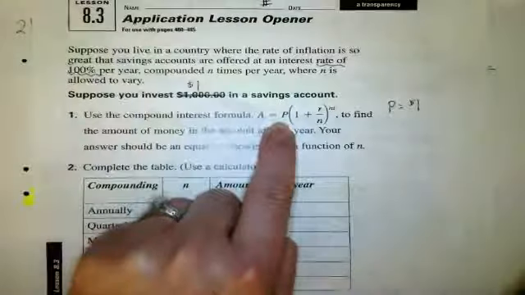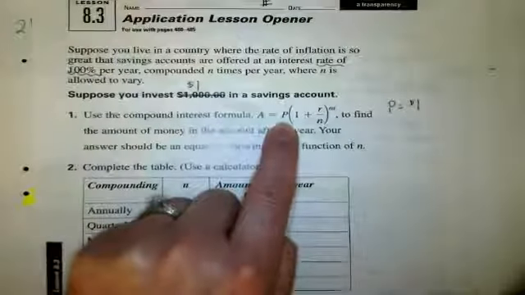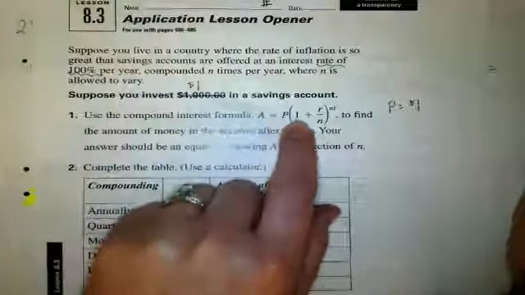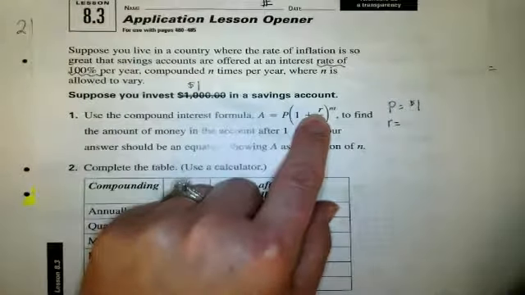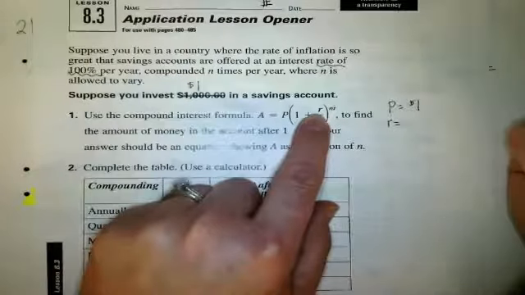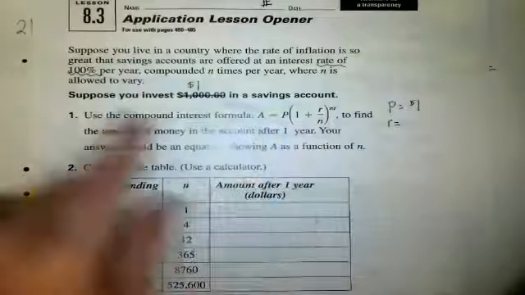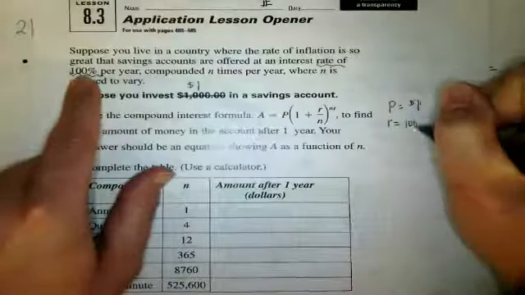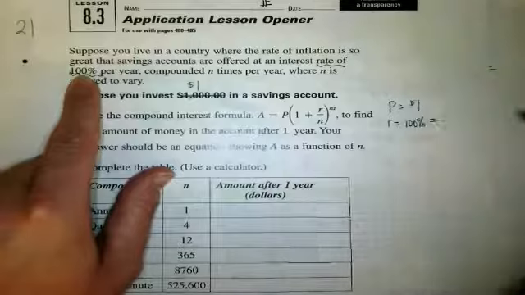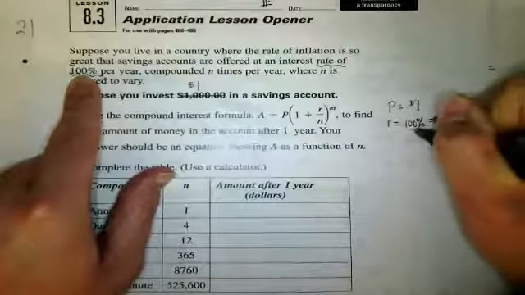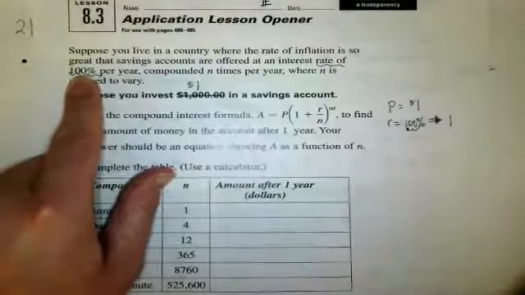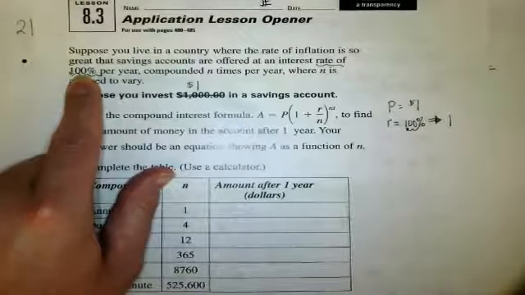We're going to see what happens to our $1 investment. Then we have 1 plus r over n. What is the r value? r stands for rate, okay, and our interest rate is 100%, but we don't use percentages, so as a decimal, that means 1. Yeah, so we move the decimal 2 places over, and we get a value of 1 for the r value.